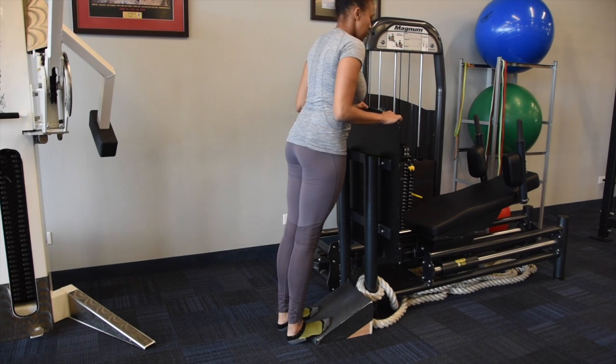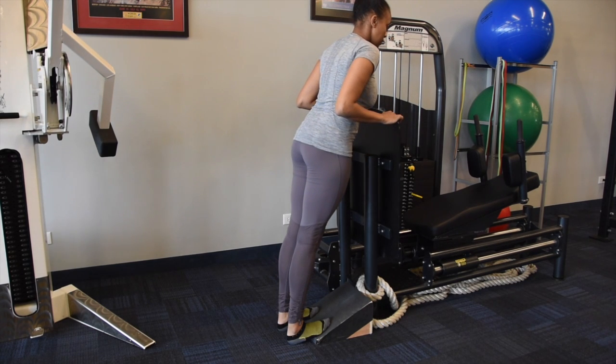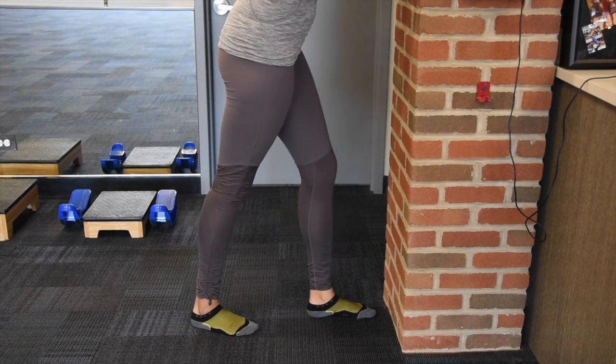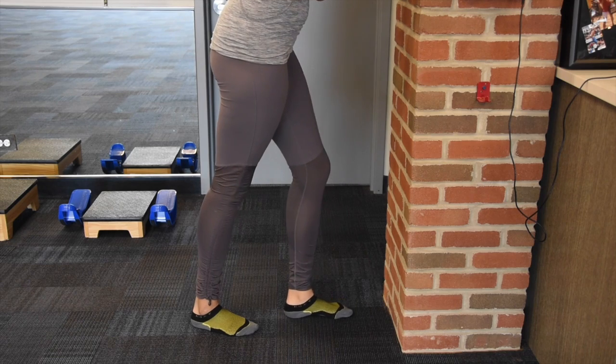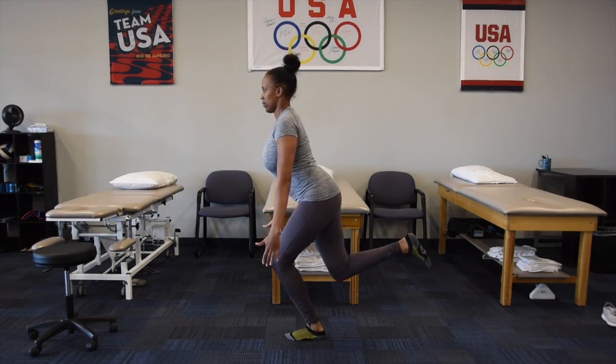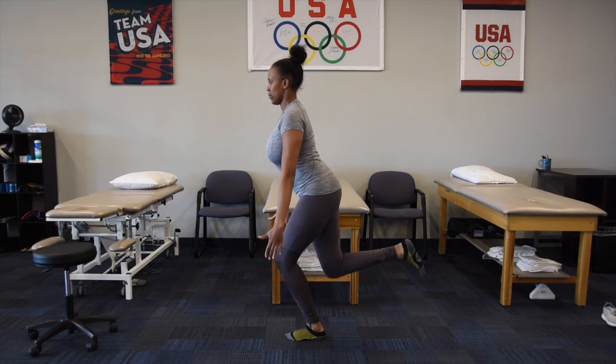I like to incorporate some of these exercises during all parts of a training session. I will use them as part of an active warm-up, between sets of exercises such as squats as part of an active productive rest period, and after a session as part of an active cool-down period.